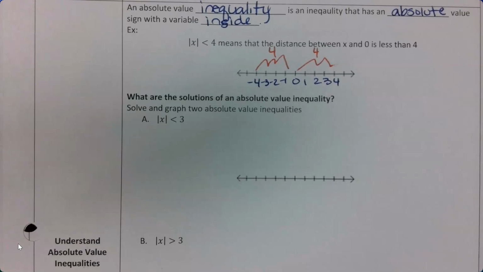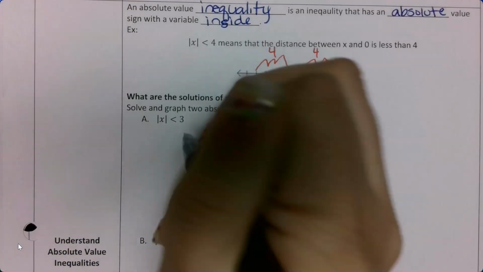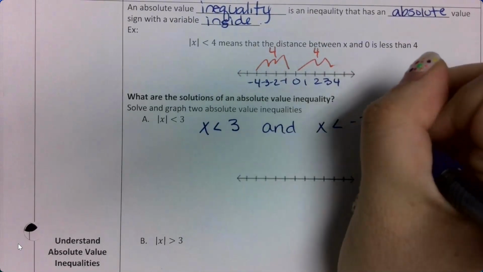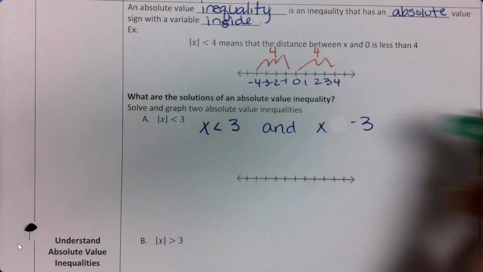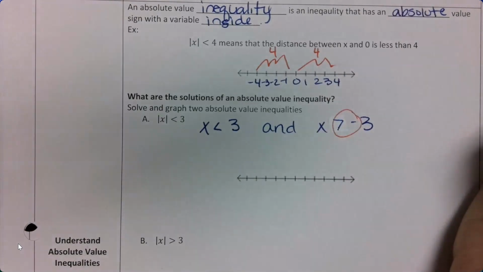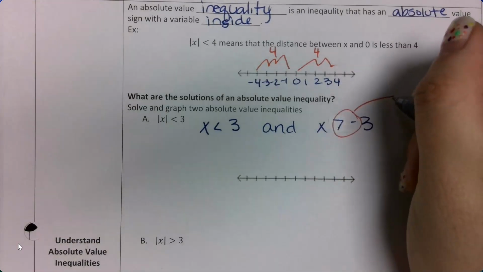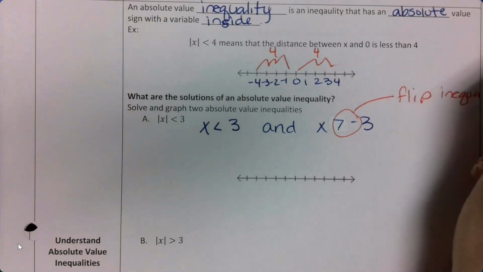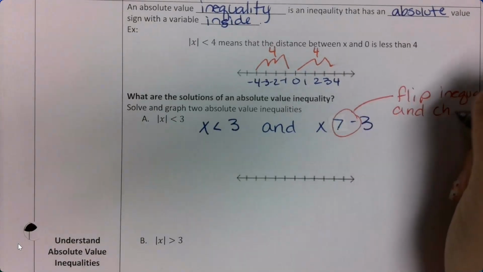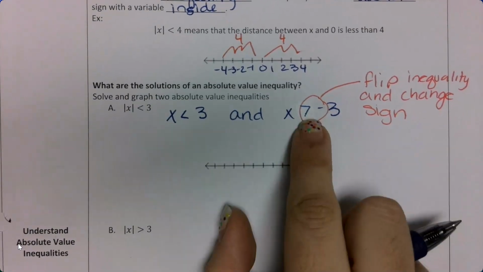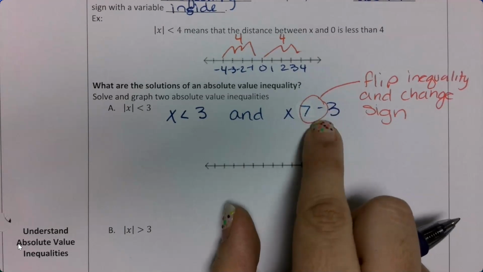Okay, so I want to solve A, which is the absolute value of x is less than 3. What I'm going to do is split this into two inequalities. I'm going to have x is less than 3, and x is greater than. Sorry, my bad. You want to flip the symbol. I'm saying that both of those are my answers. When I write my second inequality, I flip the inequality sign and change the sign on my number.